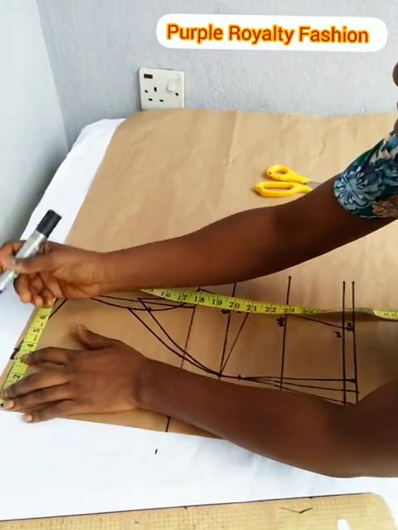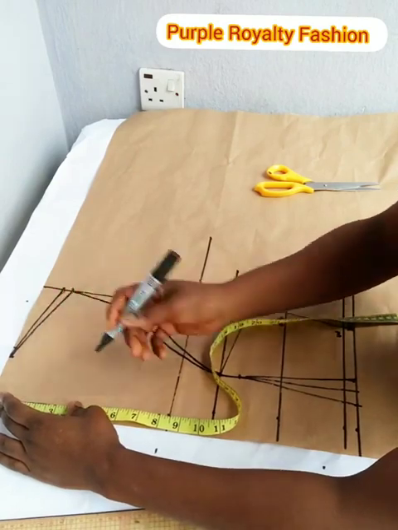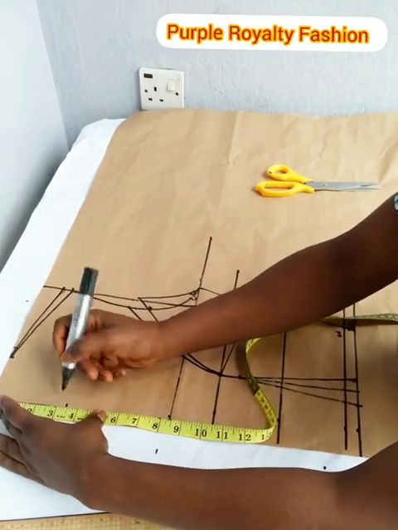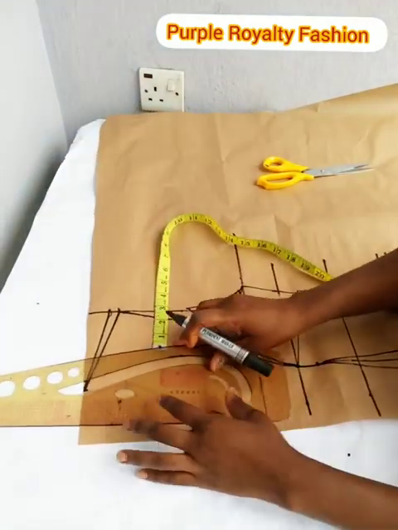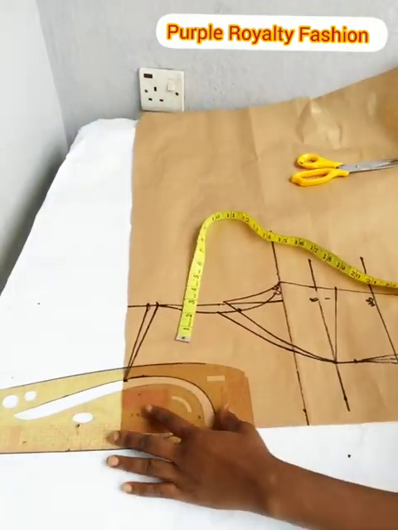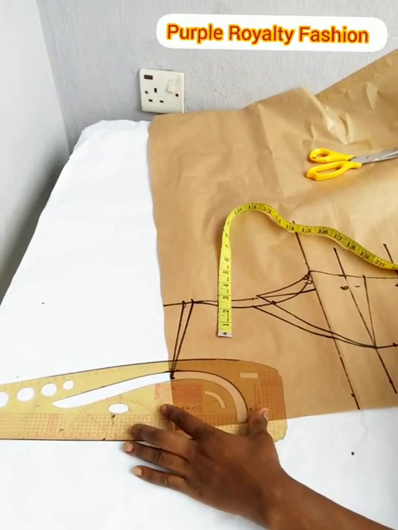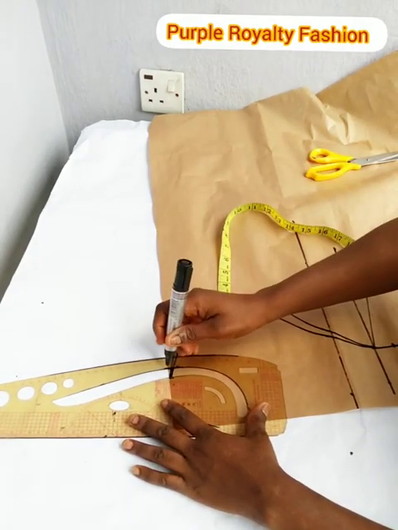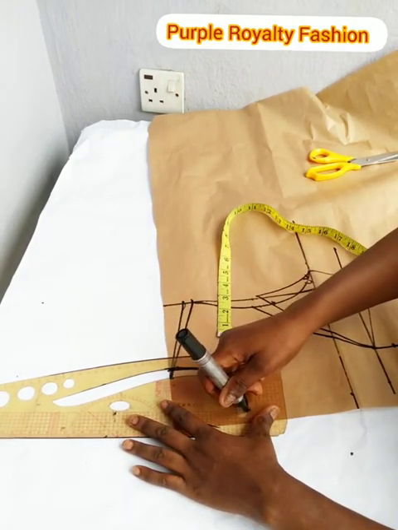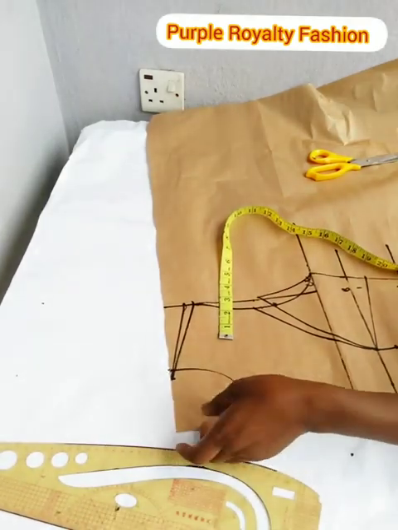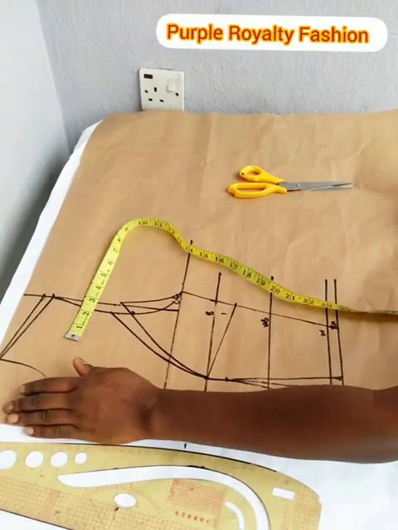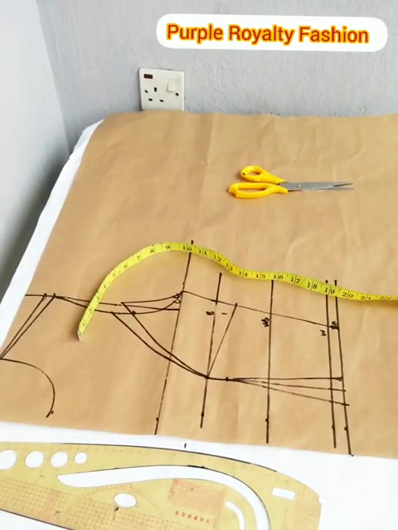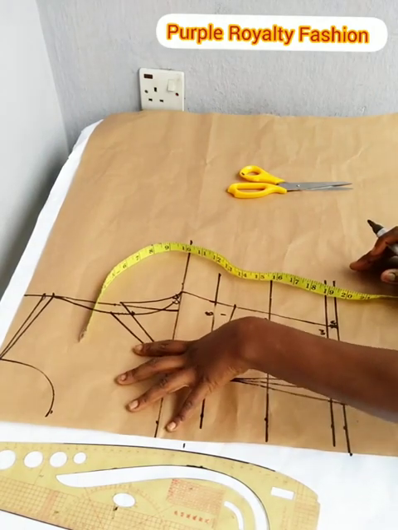the neck wideness depending on what you are using. You decide to use a v-neck or a round neck, it all depends on you. So I'm just going to draw out the neck. Oh, sorry, I have to move the paper. Okay, so I've done half the neck. Okay, so now we have drawn a princess dart.